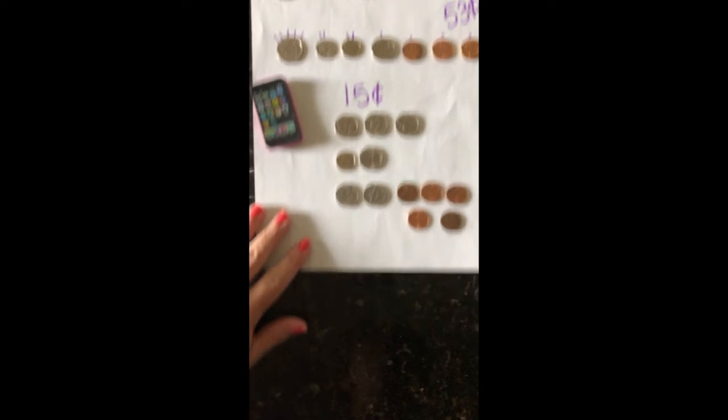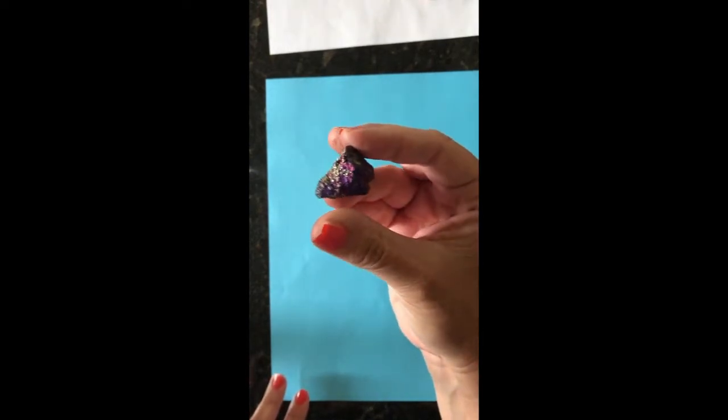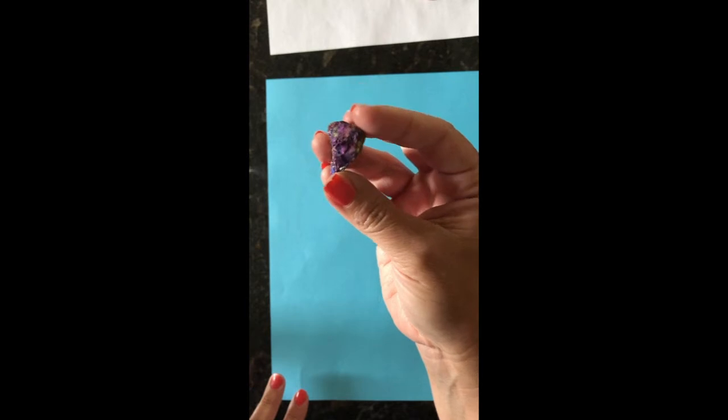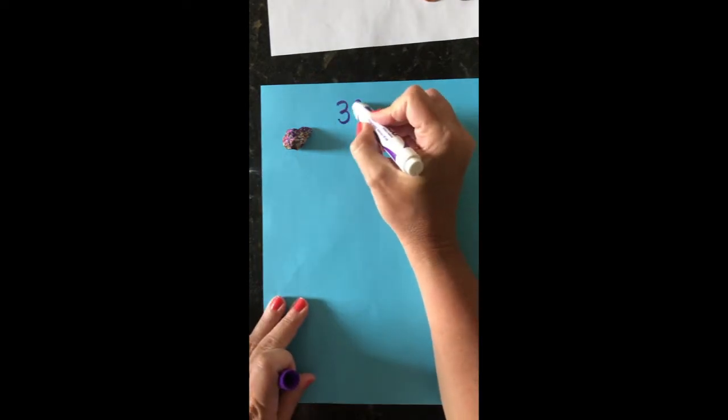All right, so let me give you another one now. I'm going to change out my paper. Oh, and I found this beautiful rock. Wow, it's like a crystal, isn't it? Look at that. It's so pretty and shiny. Okay, so I'm going to lay that rock right there. Now, I went to the store and I found that rock, and it costs 30 cents. Okay, so 30 cents. There are so many ways that we can make 30 cents.